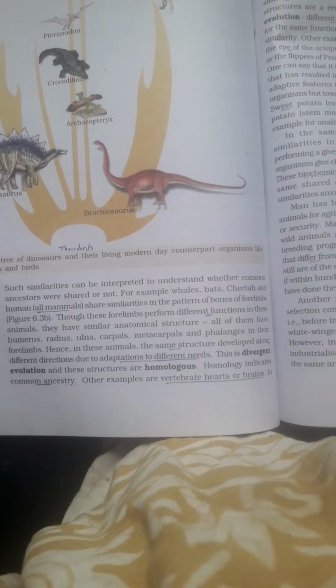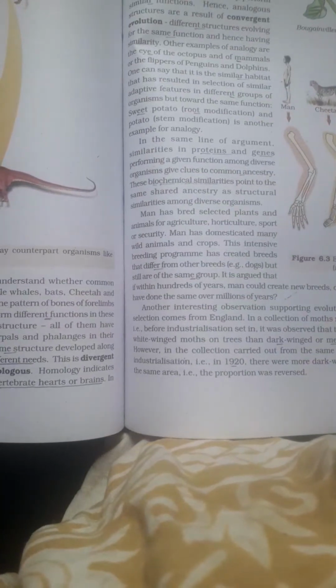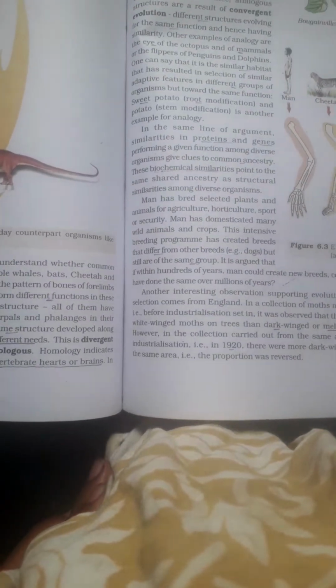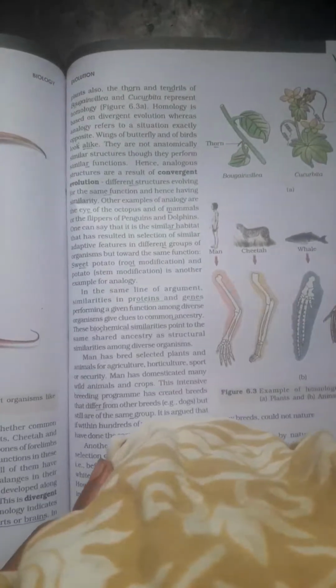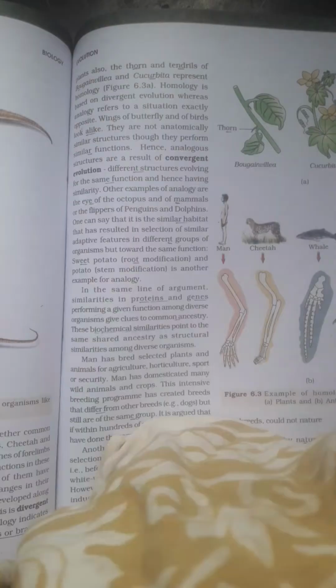Now, in plants, the homologous examples are the thorn and tendrils. Thorn is for protection, tendril is for support in climbing. Thorns of bougainvillea and tendrils of cucurbita represent the homology.